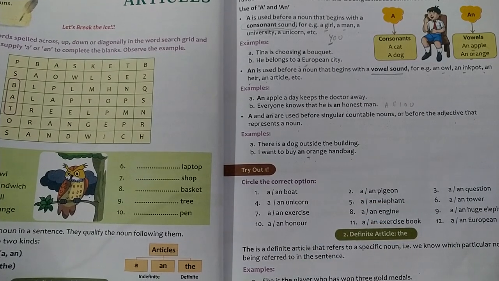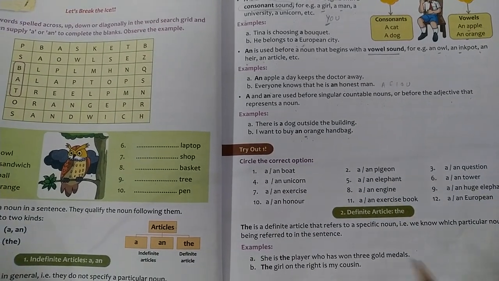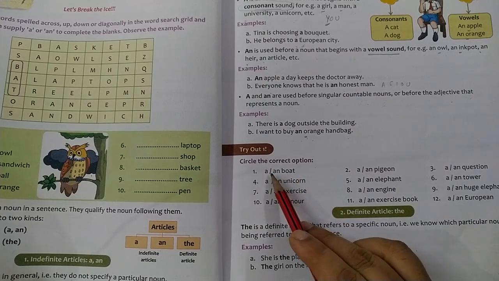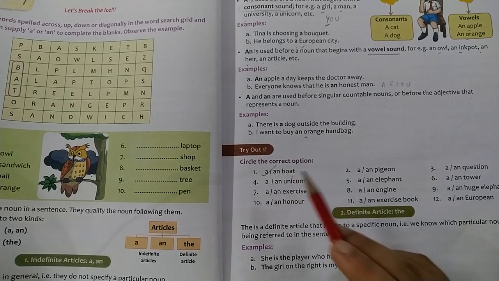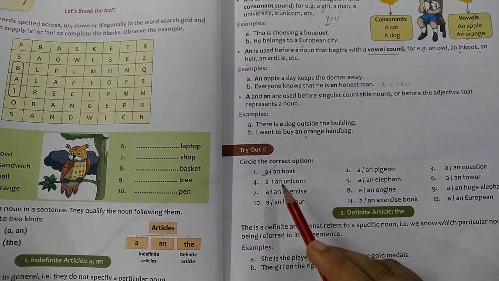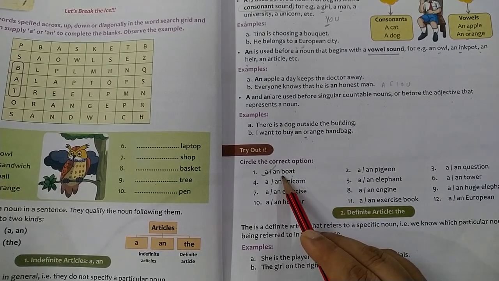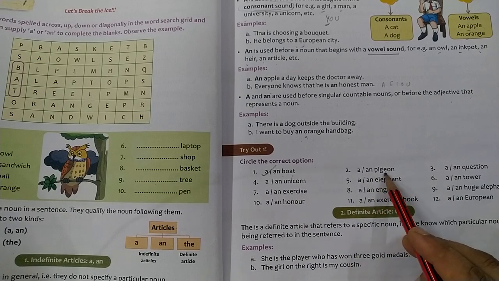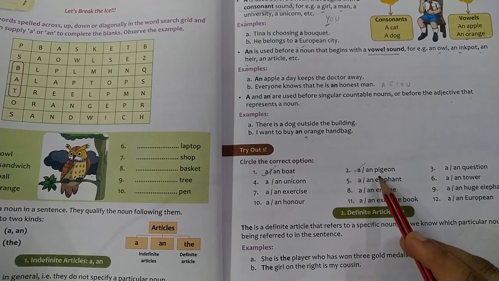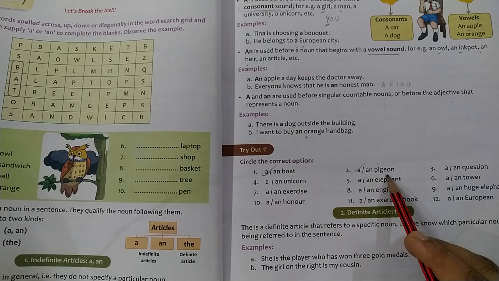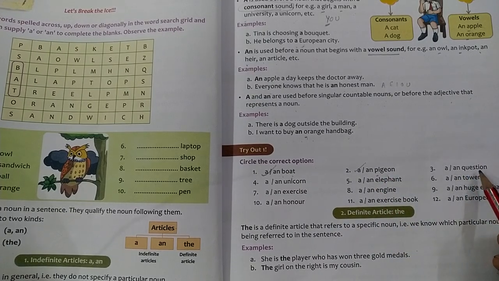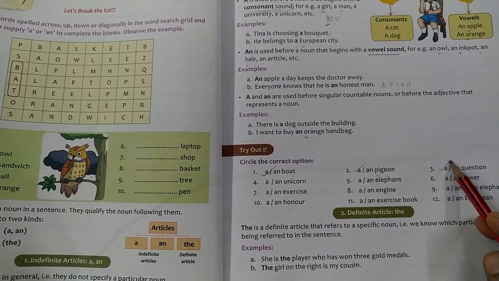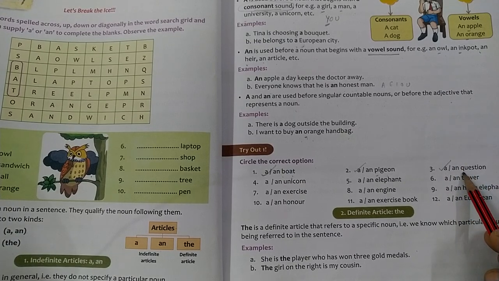Now let us do your tryout 1. Circle the correct option. A boat or an boat? It is a boat. Why? Boat, singular countable noun, and it is starting with the consonant B. A pigeon or an pigeon? It is a pigeon. Why? Singular countable noun, pigeon, starting with consonant P. A question or an question? It is a question, similarly because it is starting with a consonant Q.